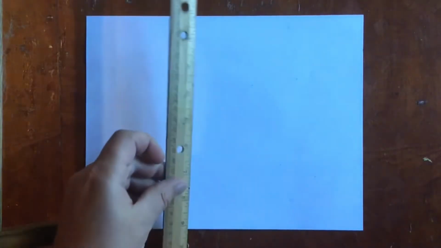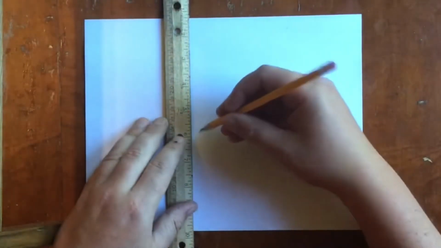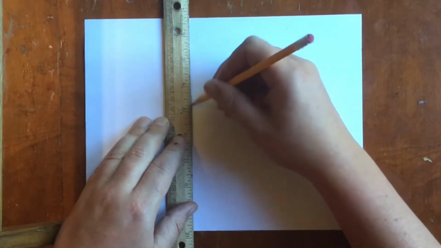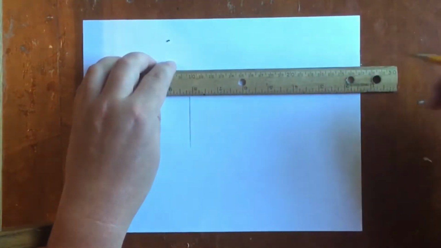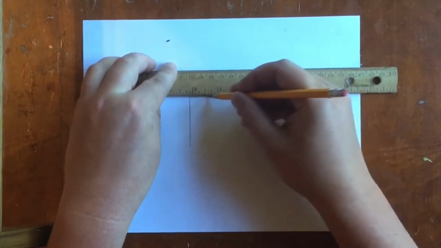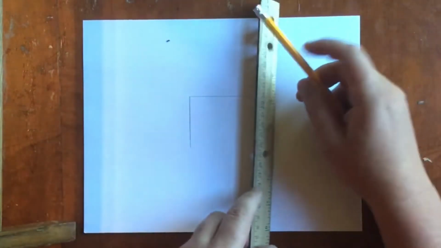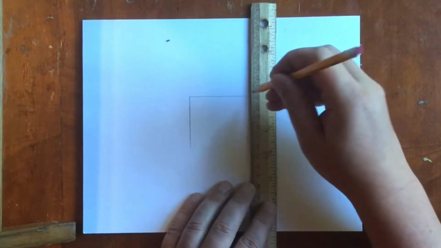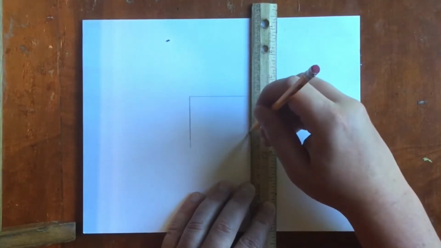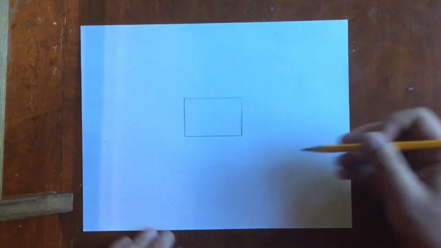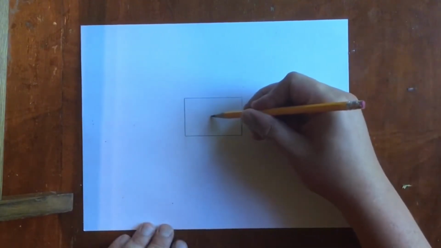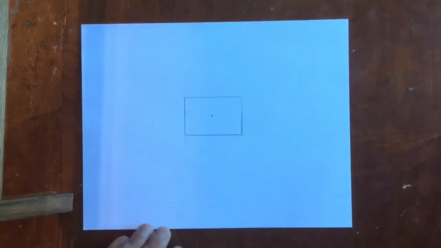I'm going to show you how to draw a three-dimensional room using one-point perspective, which is a very scientific way to draw. We're going to start by making a rectangle in the middle of our paper. Keep it kind of small, use a ruler so the lines are straight, keep it neat. The next thing we're going to do is put a dot in the middle of our paper. This is called a vanishing point.